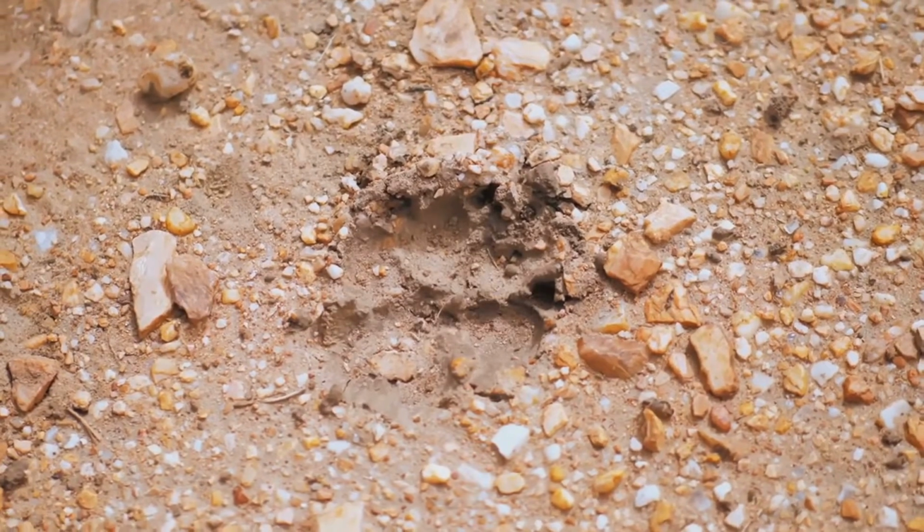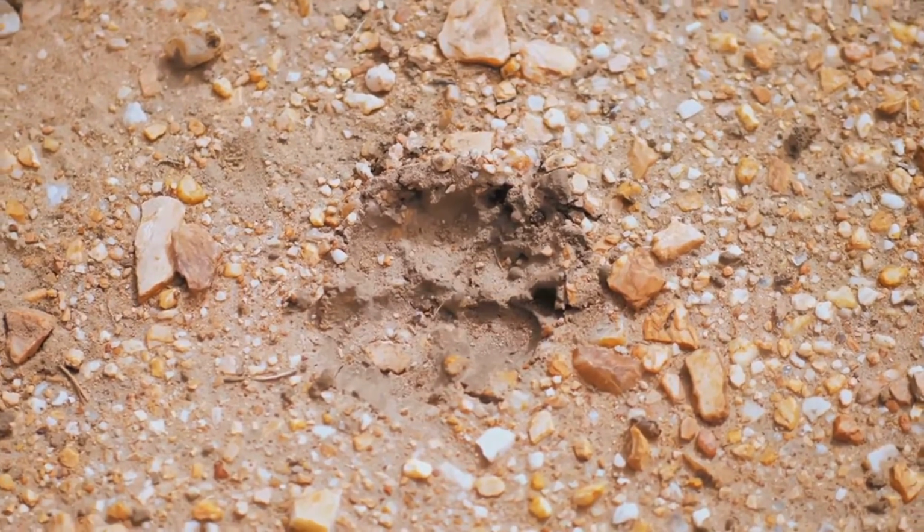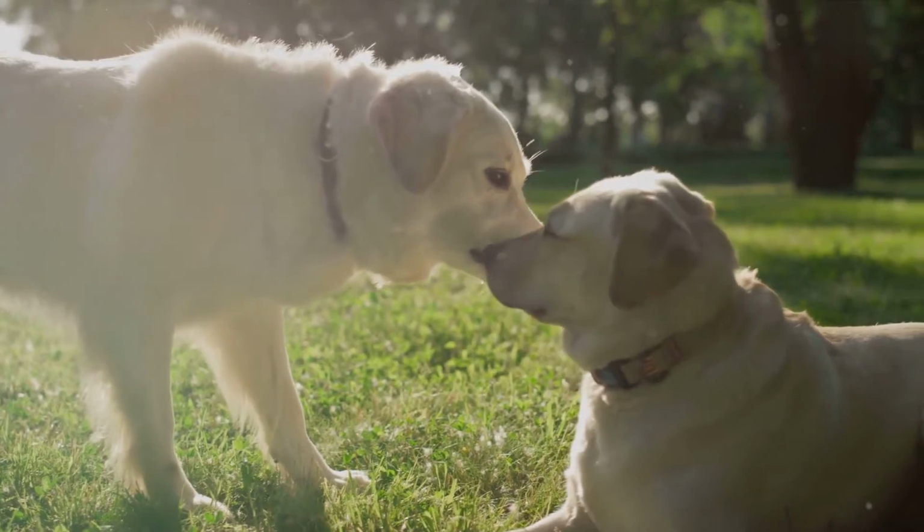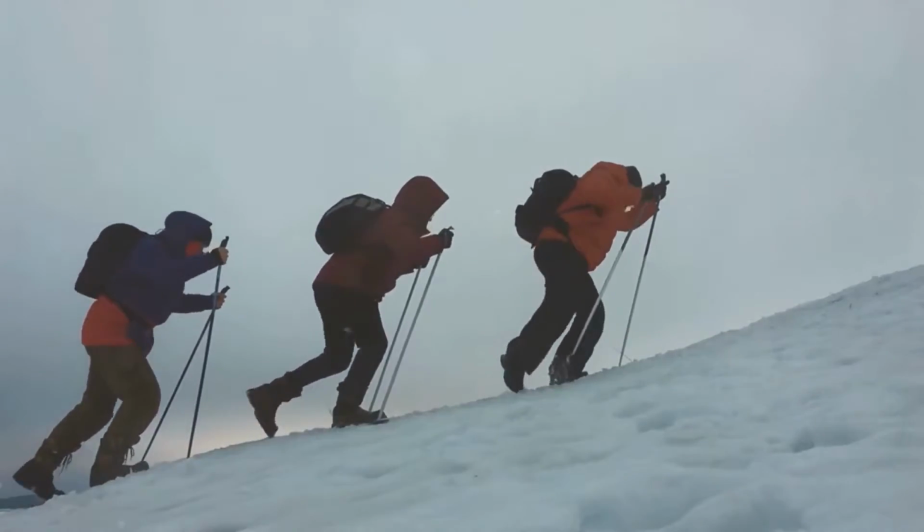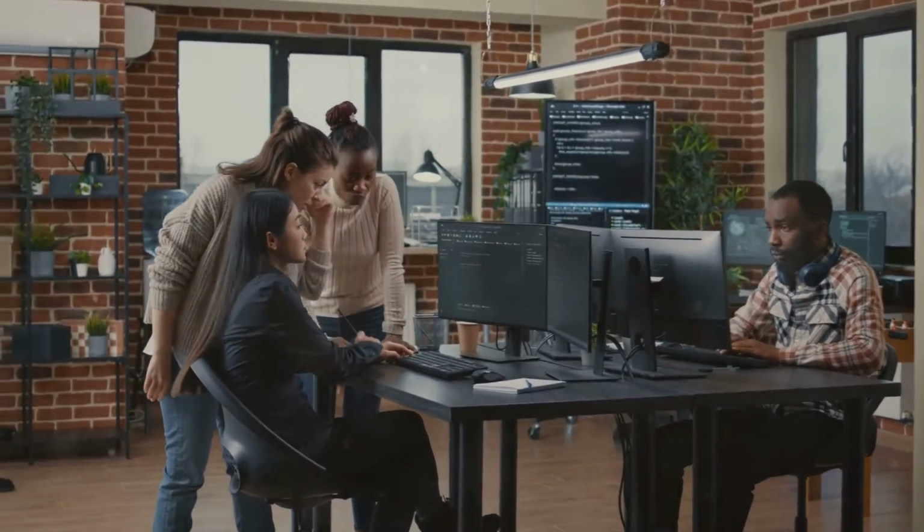Imagine you're trying to identify a particular animal in a vast wilderness. One weak learner might be good at recognizing the animal's footprints, another might excel at tracking its scent, while a third might be good at spotting its fur among the foliage. Individually, they might not find the animal, but together, they have a much higher chance of doing so.